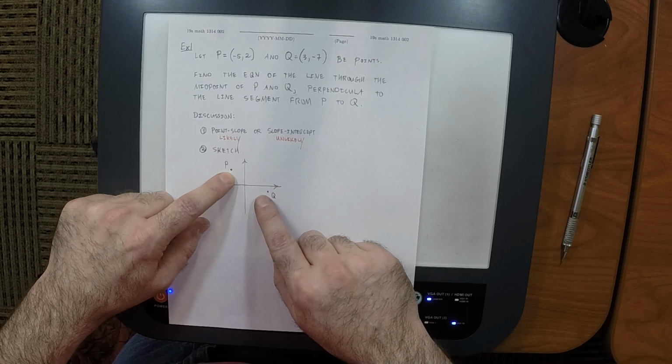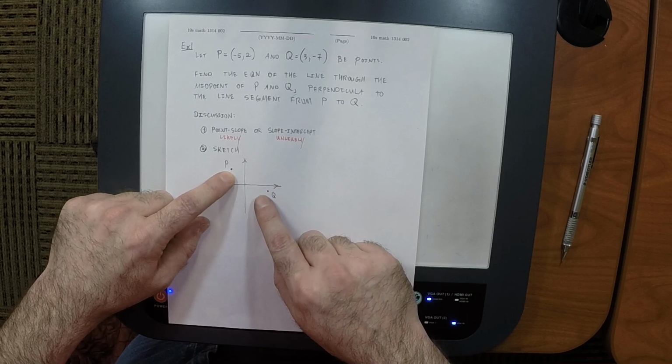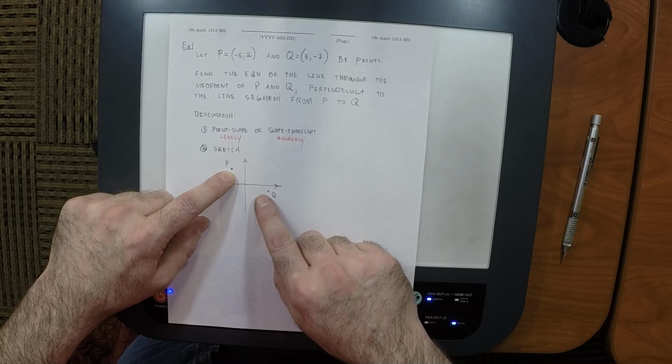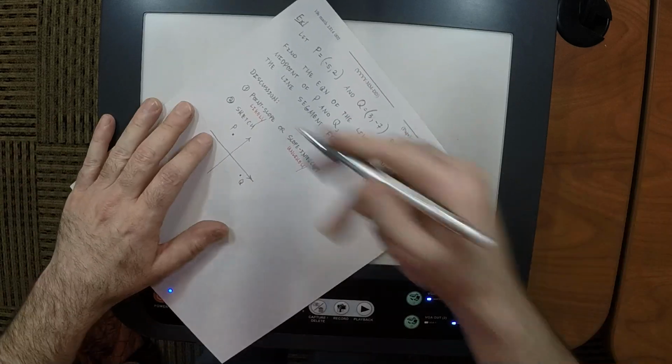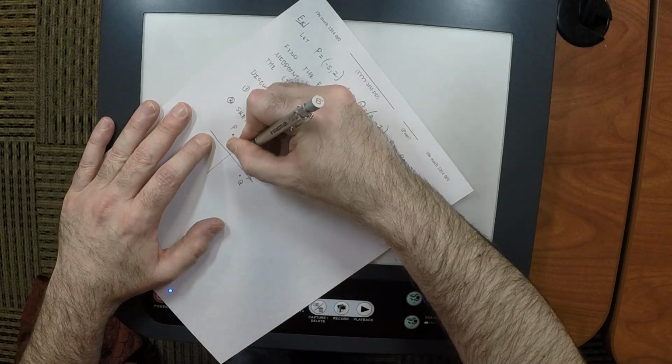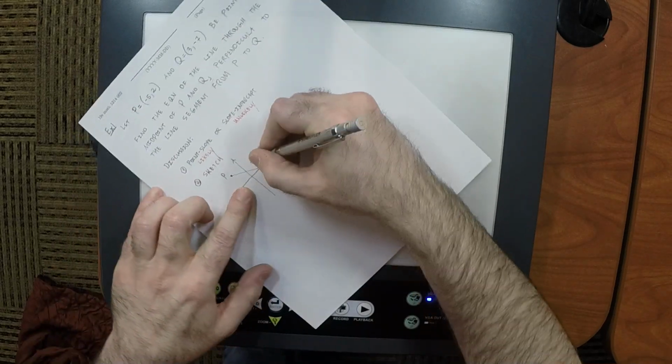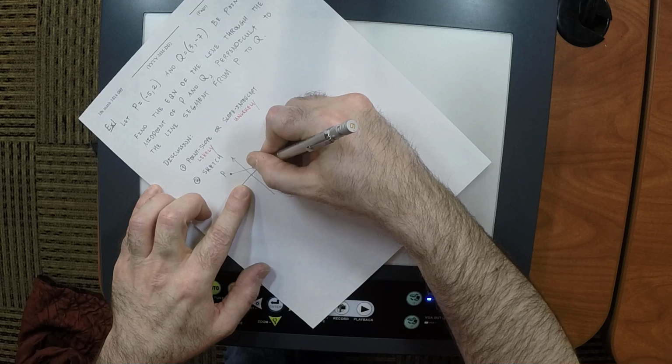No. It's supposed to go through some other point. What point is it supposed to go through? The midpoint. Right, the midpoint of P and Q. All right. So here's the line segment. And then just eyeballing it, the midpoint looks to be right there-ish.